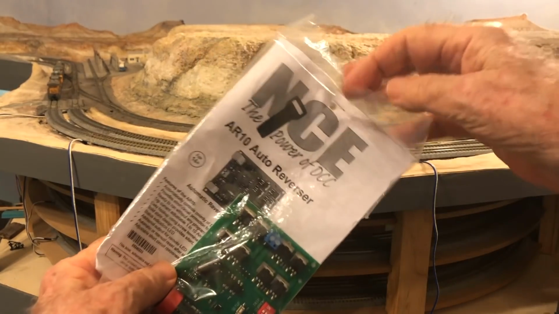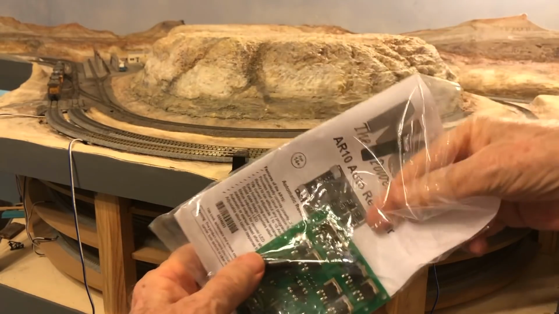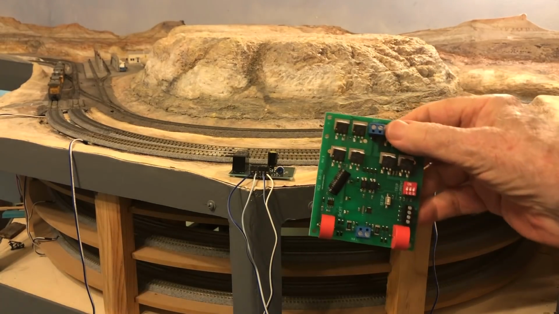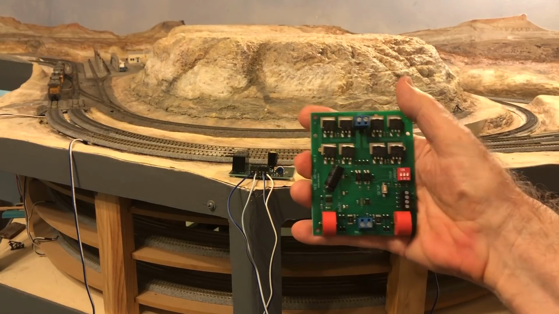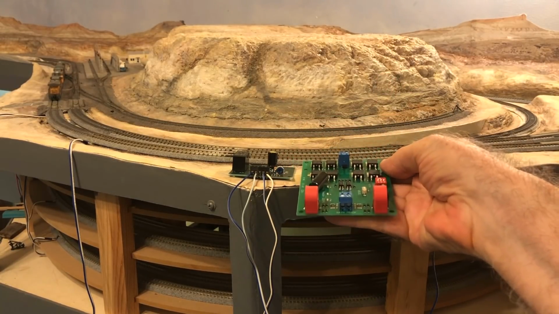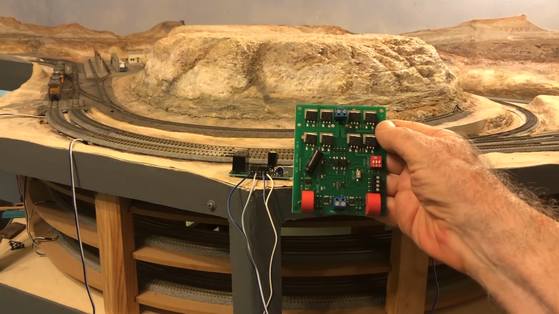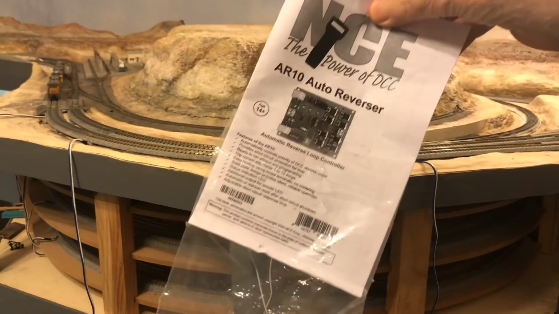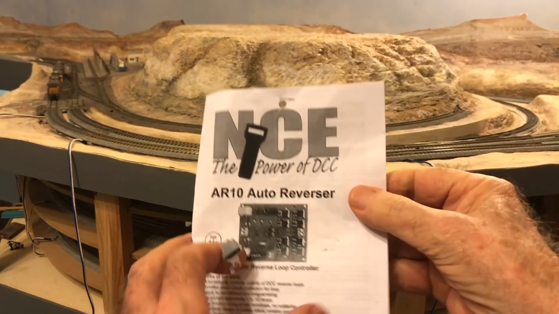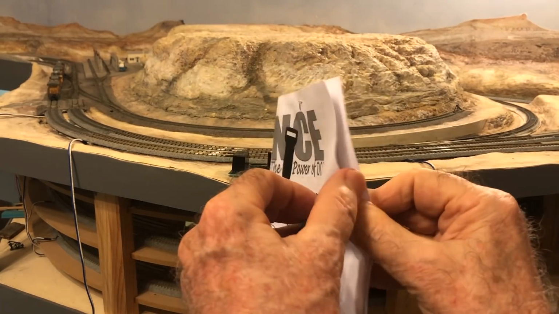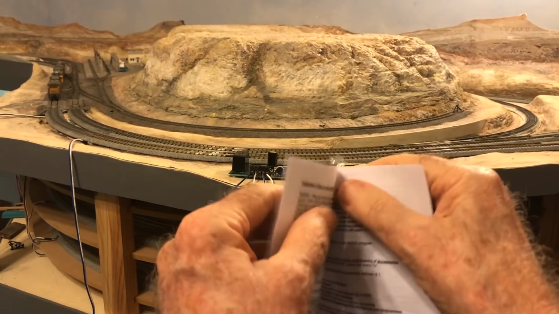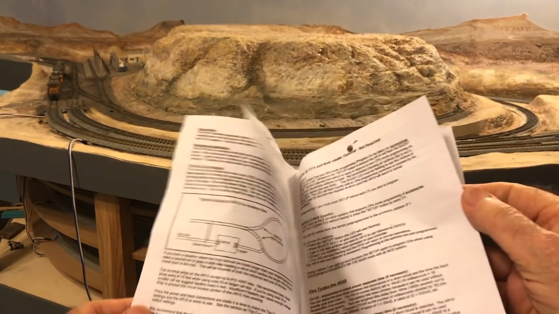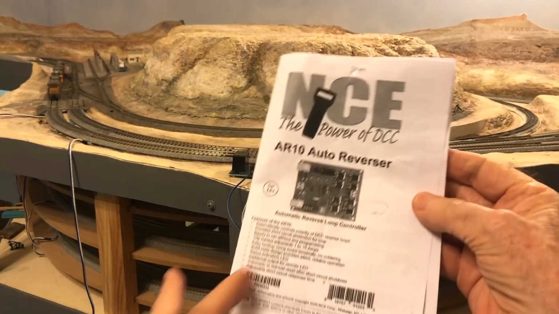Unlike the Digitrax AR1, the NCE AR10 has a solid-state design that provides silent operation. It has LED indicator lights, but perhaps best of all, it doesn't have one of those frustrating tunable trip current adjustment knobs that you have to adjust over and over in hopes of getting the trip current set just right. The instructions for the NCE AR10 are detailed, but so simple that even I could understand them. I will put a link down below where you can go to find PDF instructions online for the AR10. It does cost twice as much as the AR1, but to me it's worth it if it works flawlessly.